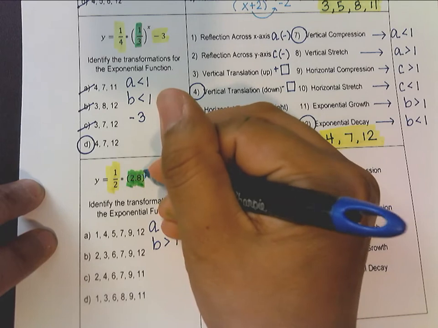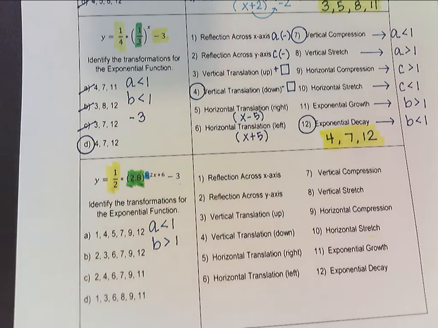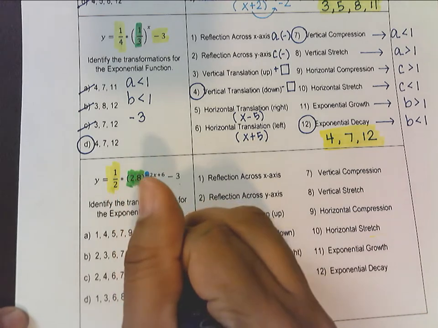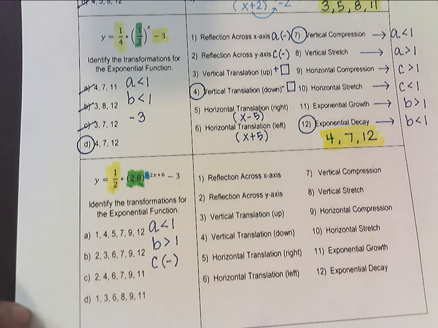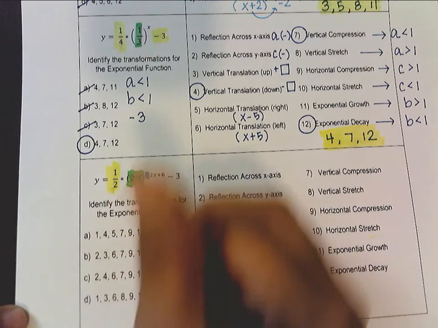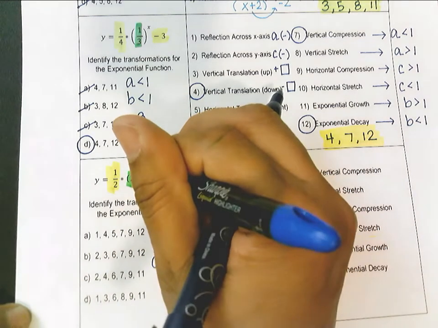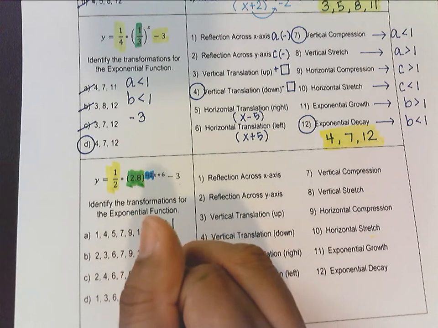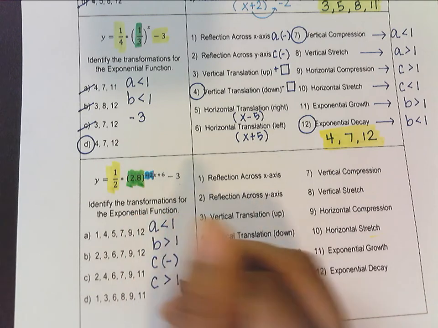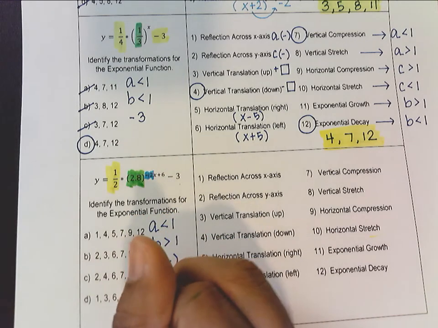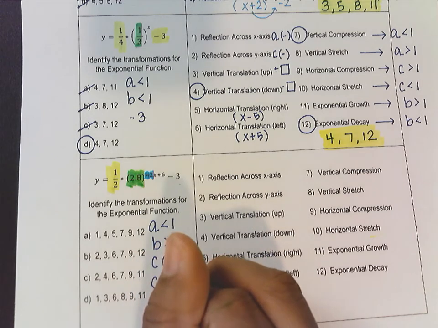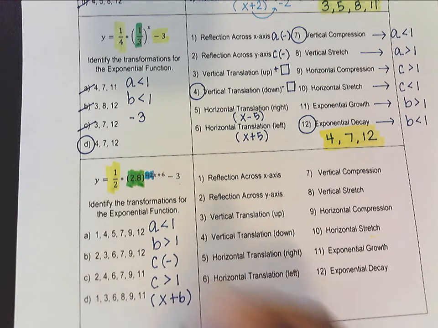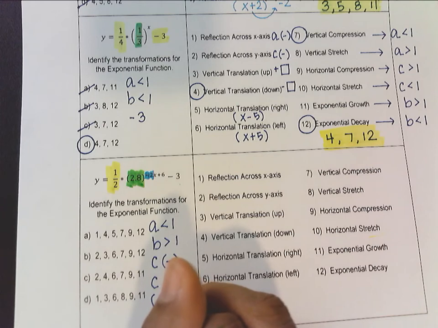I see a negative, and that means that my C value is a negative, but my C value is also 2. So my C value is greater than 1. And then I have x plus 6, and then I have a -3.